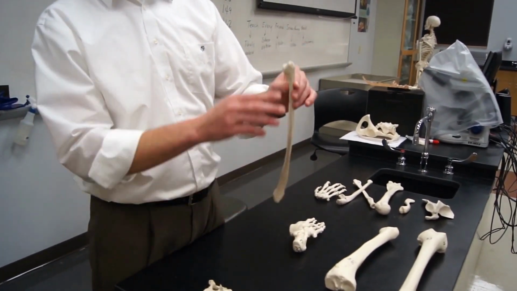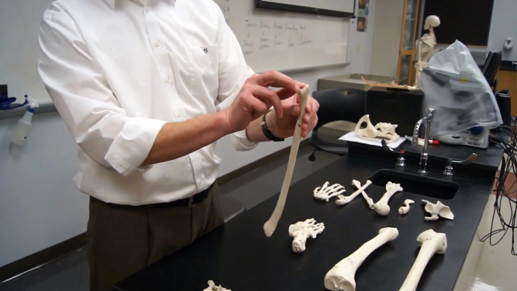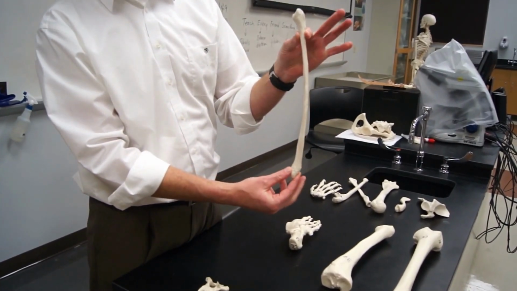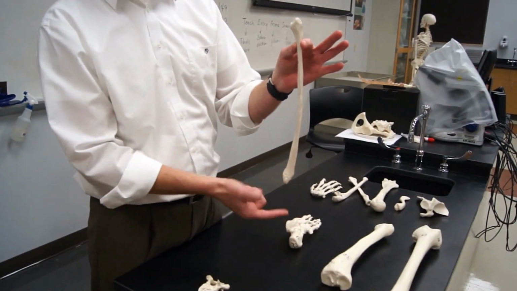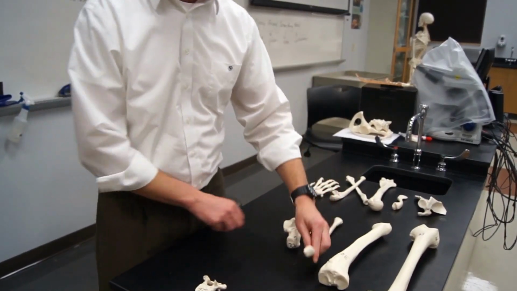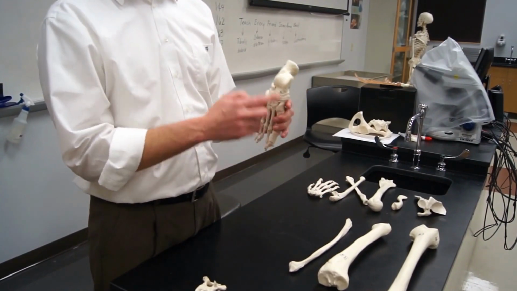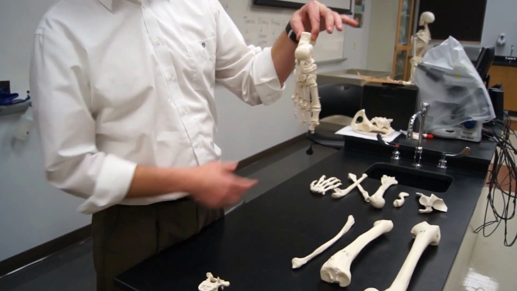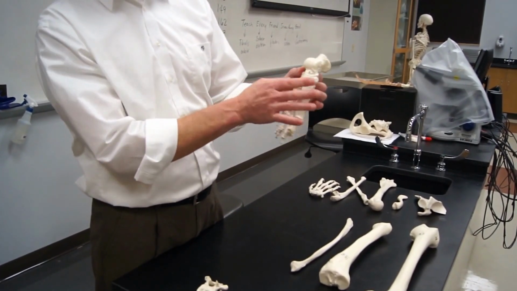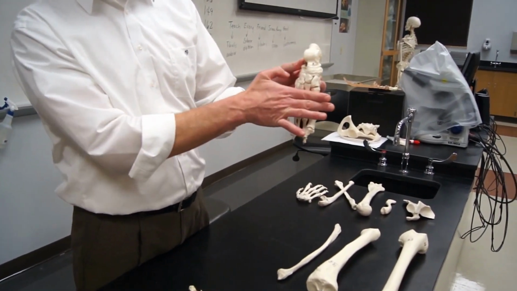Fibula. You've got the head, which is a little bit blockier and flat on top, and lateral malleolus. That's all we've got here, but do practice that skill, lateral malleolus versus head. Moving on to the foot. Weight-bearing bone is the talus. Your heel is the calcaneus. Not worried about these. These are the tarsal bones.